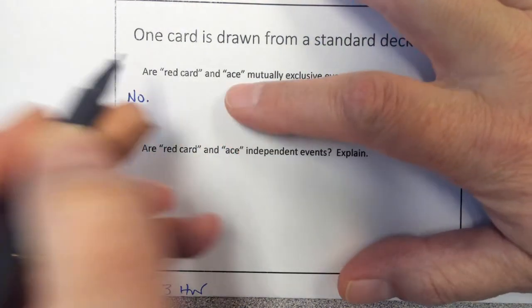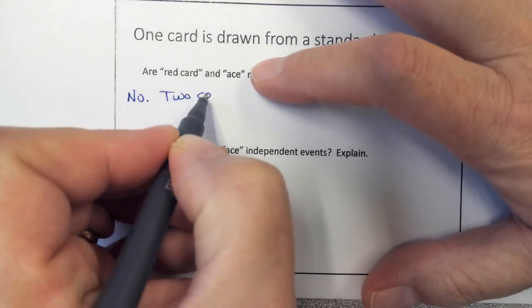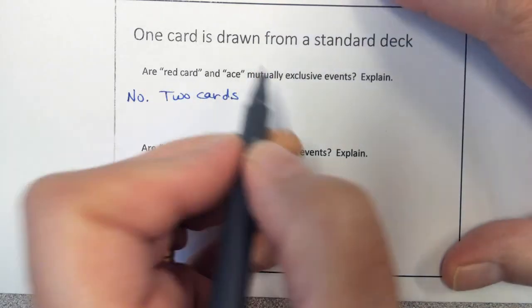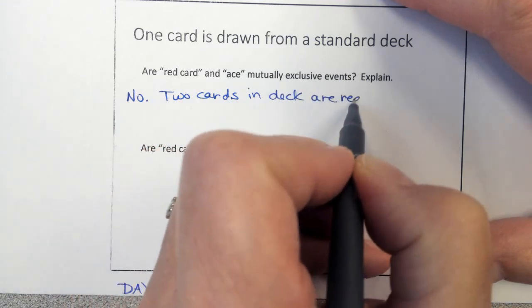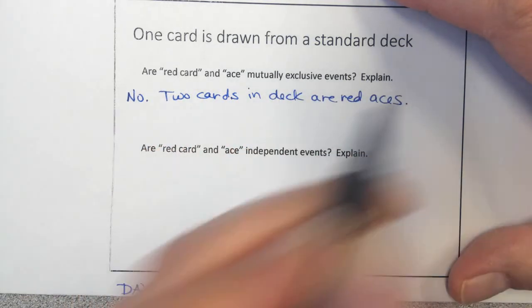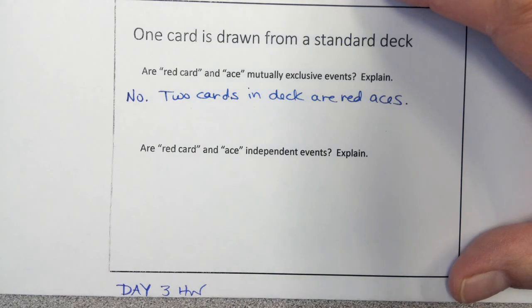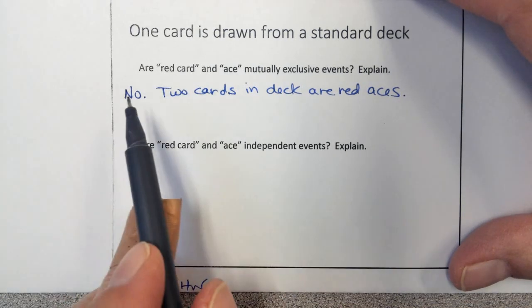Nope. Two cards in the deck are red aces. Okay. Short and sweet, mutually exclusive, that's the easy one. One sentence will do it. Don't forget the yes or no.